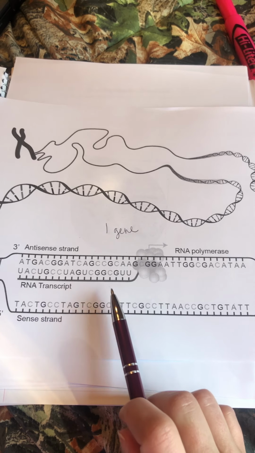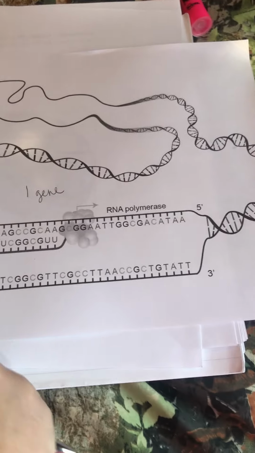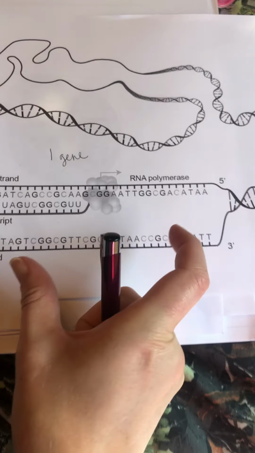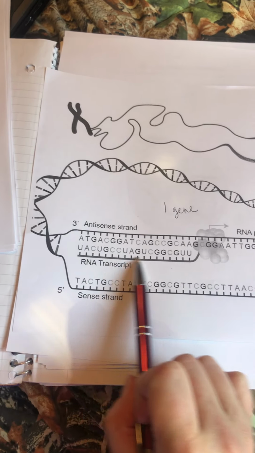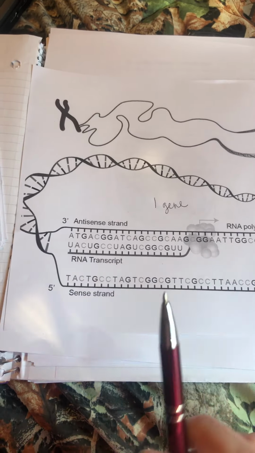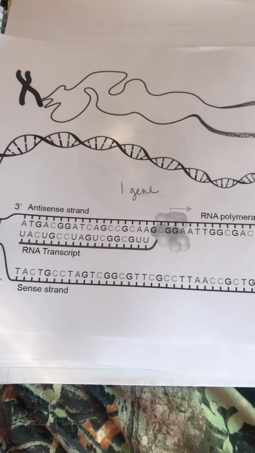So what's going to happen in the process of transcription is we're going to open up, we're going to separate, helicase is going to come in and open up just this one little chunk, which say this is our lactase gene, and you're going to copy the message on one of these sides. Now, it doesn't matter if it's the antisense or the sense, if it's the 5' or the 3', because I'm going to get the same message on either side.